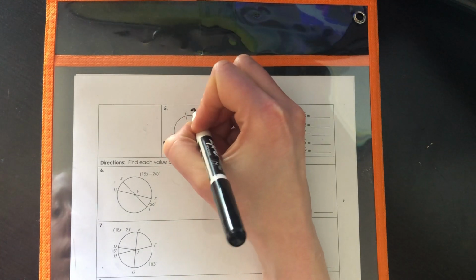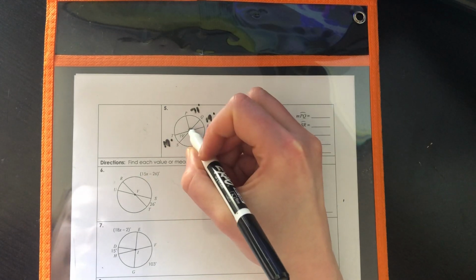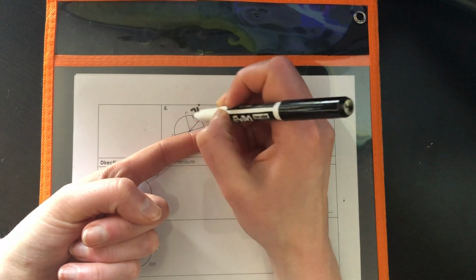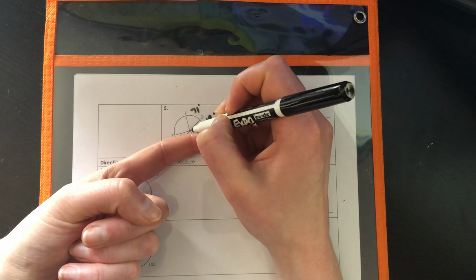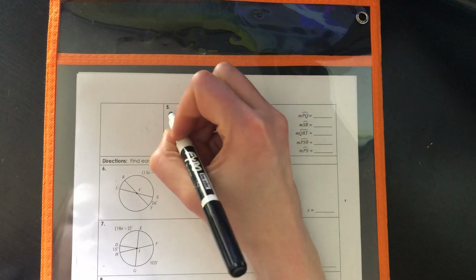Yes, 71 degrees. And if I know that this is 90, I see a half circle, semicircle, so 180 minus 71 and 19 is 90.